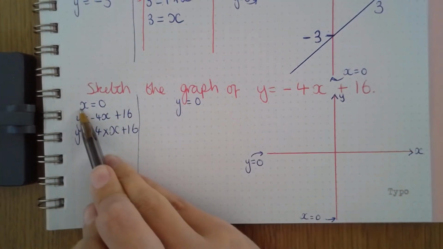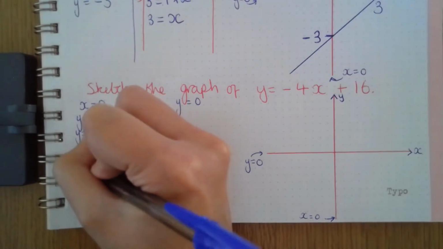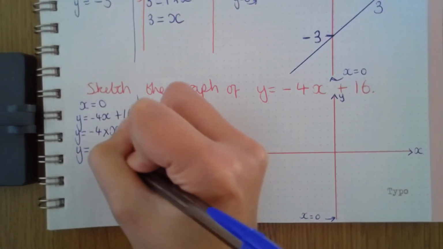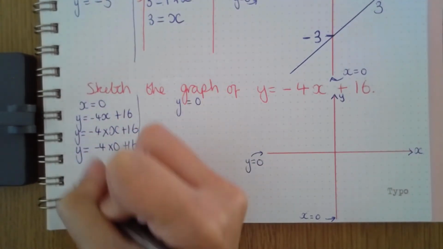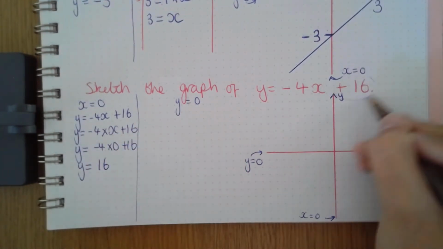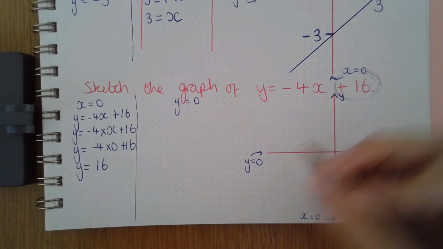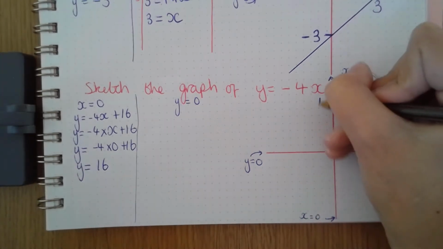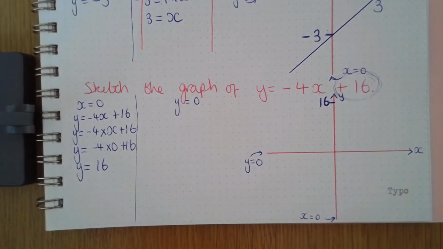Anywhere we see x, we're going to put a 0. So y equals negative 4 times 0, add 16. So we know it's going to cross at 16. But we already knew that because the plus 16 is on its own. I'm going to put a little marker because 16 is going to be all the way up there, at exactly 16.